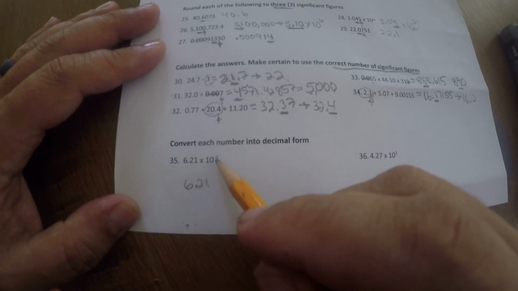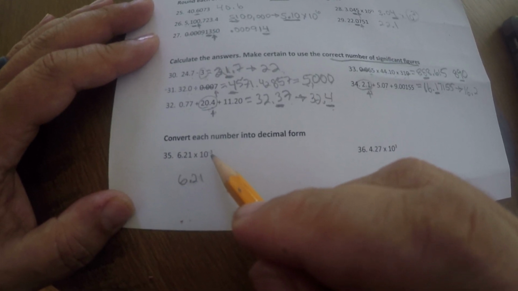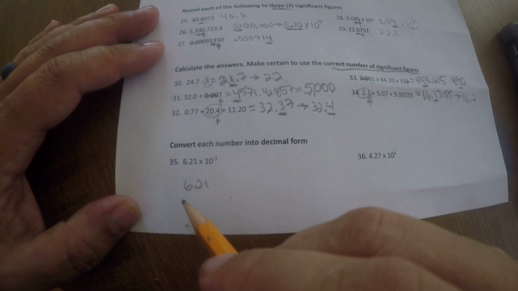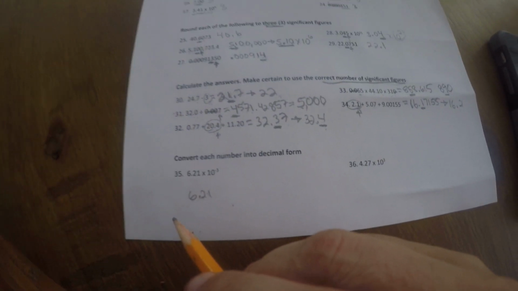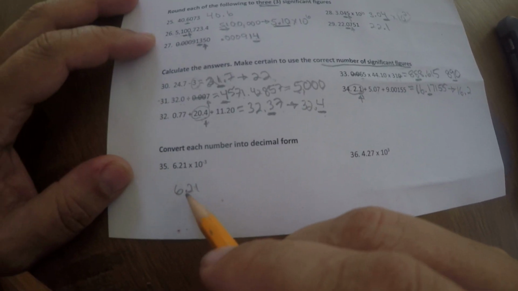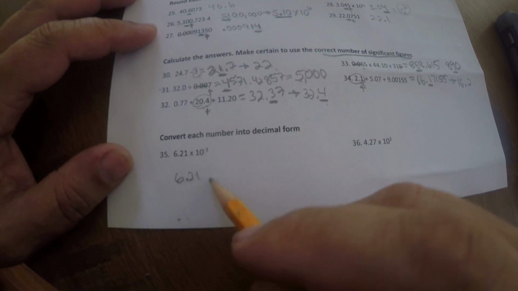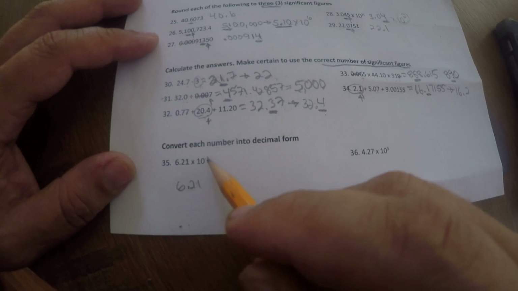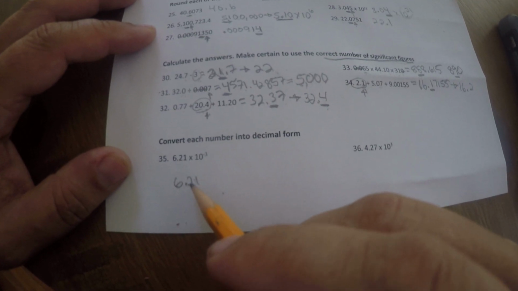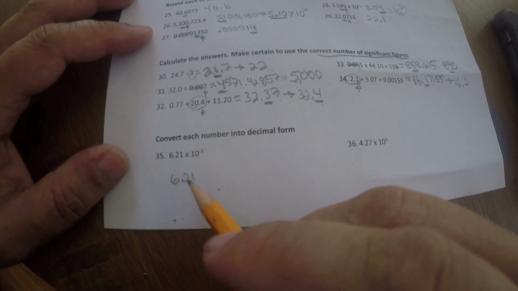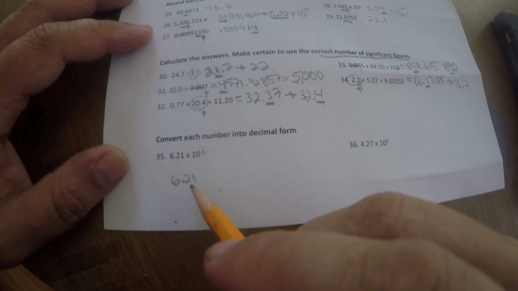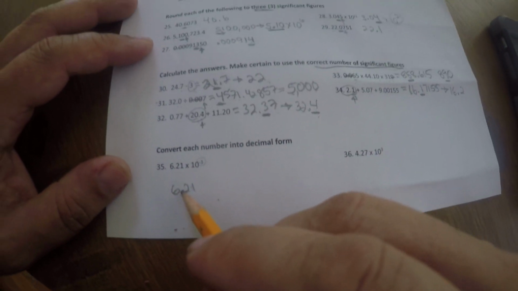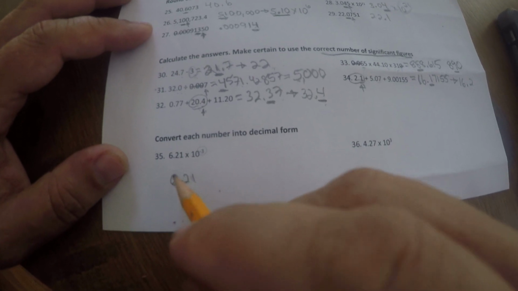Okay, when we have a -3, remember it's the opposite of what we did before. When we move the decimal to the right, that would end up being a negative exponent. Okay, but now we're going the reverse. So now when we bring the exponent down, we're actually going to move it to the left. All right, so we're going to move it to the left 3 times.